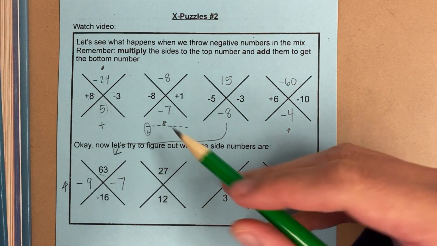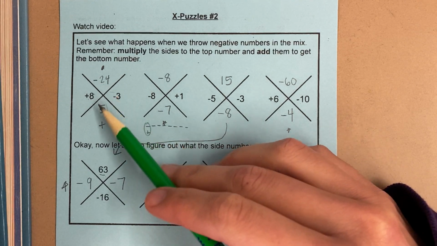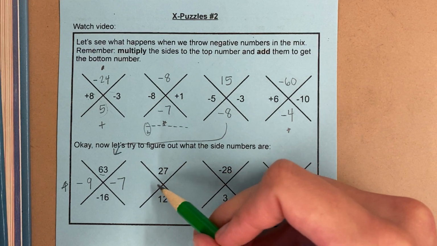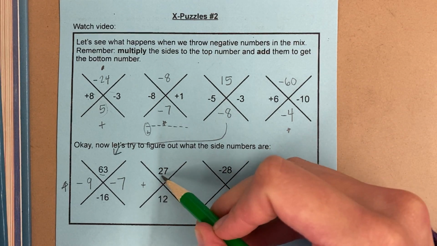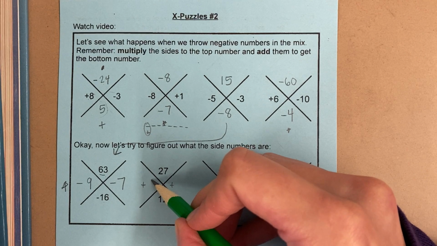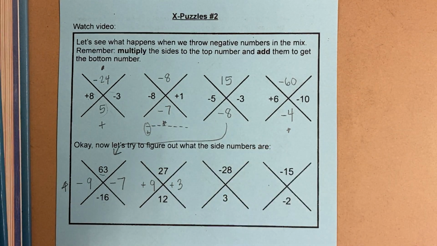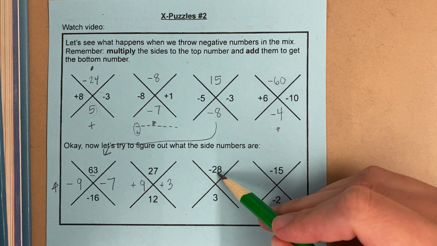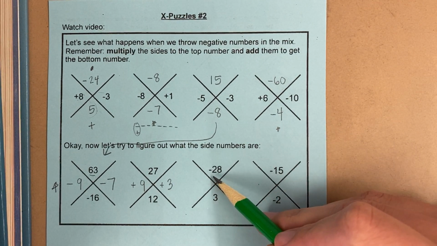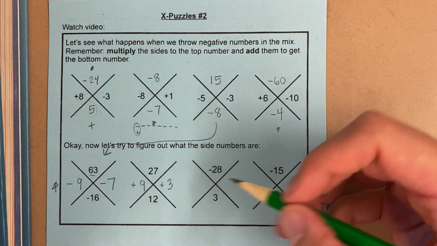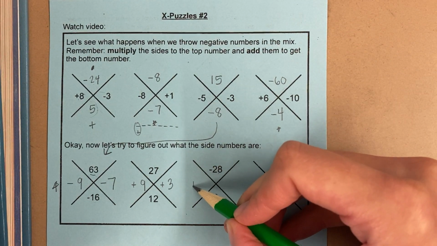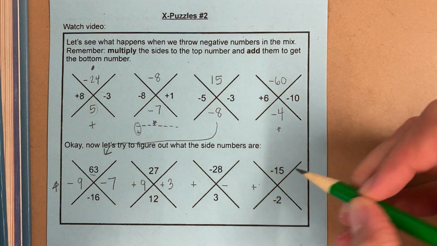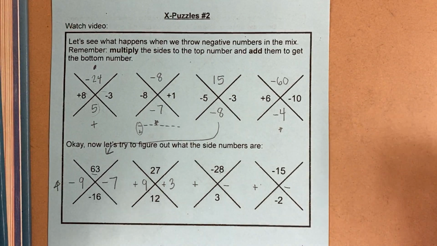Okay, let's look at this. This one is just all positives. Mine up here aren't all positives. These are positives. This is going to be two positive numbers. I need two numbers that multiply to 27, add to 12. That's 9 and 3. Now over here, notice that here and here, my product is negative. So that means I'm going to have one positive number and one negative number. If my product is negative, the way that happens is that one number is positive and one number is negative.